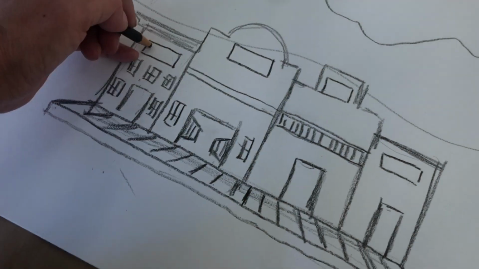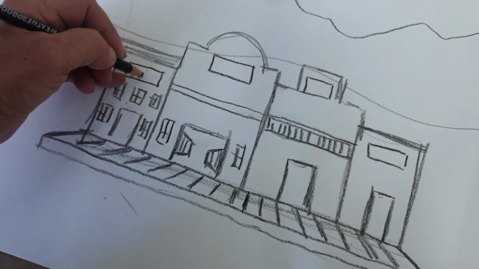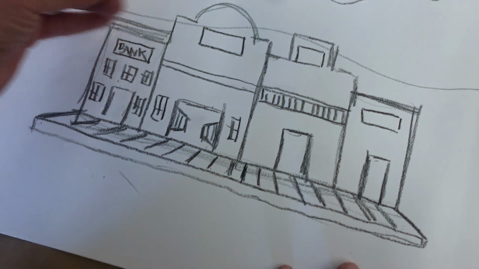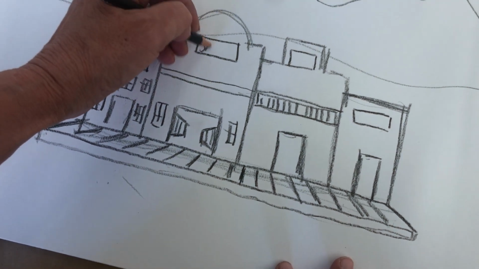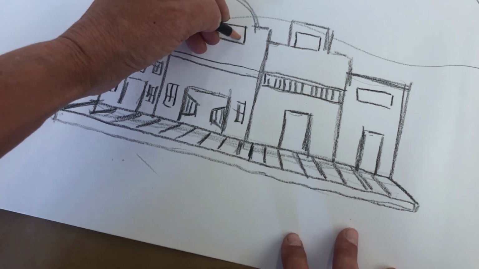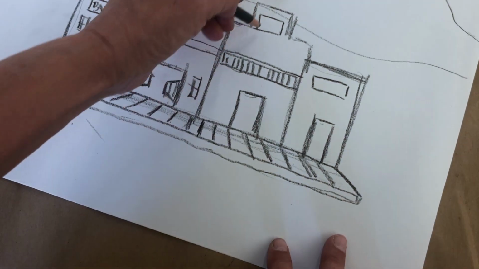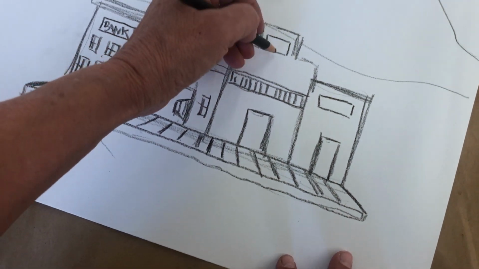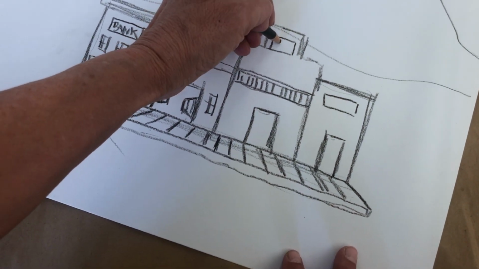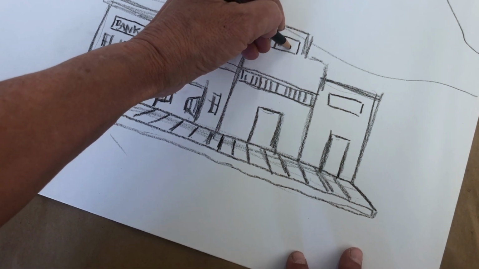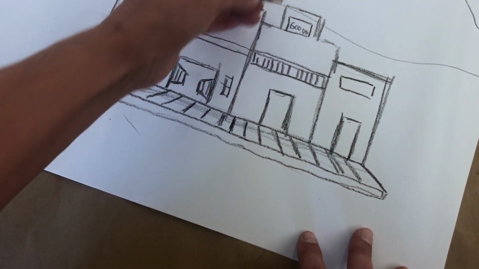Let's make this a bank. Let's hope it doesn't get robbed. Let's put the saloon here, where all the cowboys went after a hard day's work. This one can be, let's see, we'll just write goods on this. That's another way of saying it's like a regular Target.